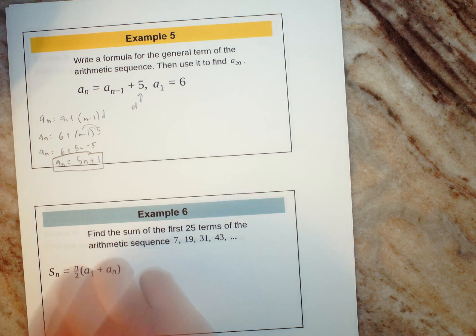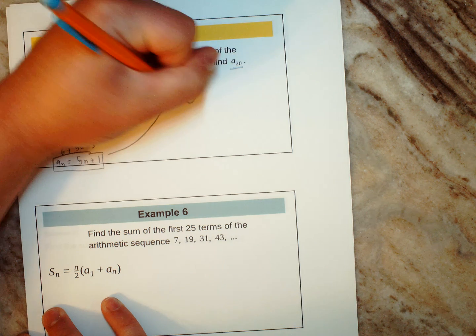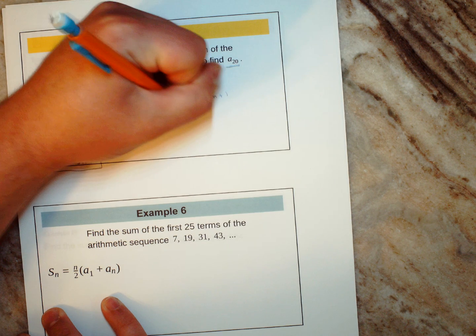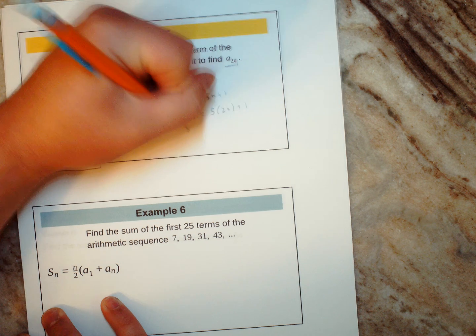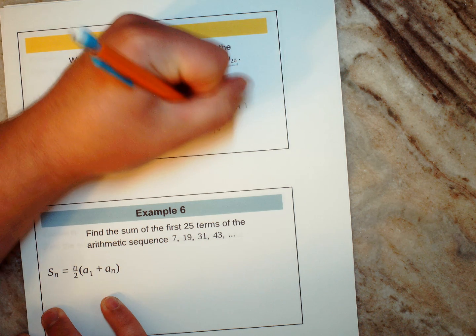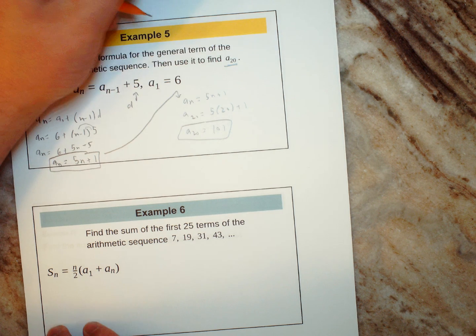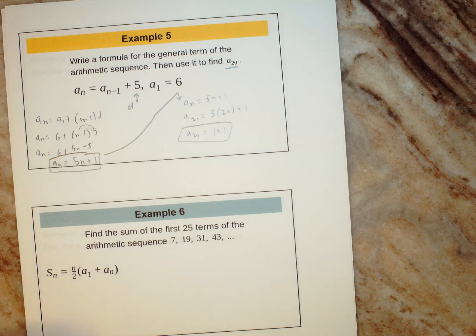There's our formula. Now we are going to use it over here to find A sub 20. A sub n equals 5n plus 1. A sub 20 equals 5 times 20 plus 1. A sub 20 equals 101. And you are done. So we found the formula, plugged in 20, got the 20th term. And there you go.